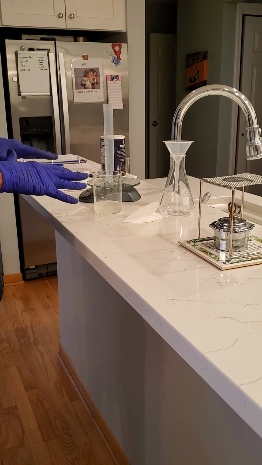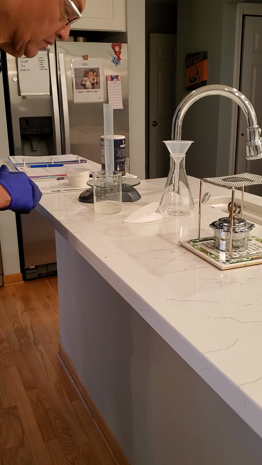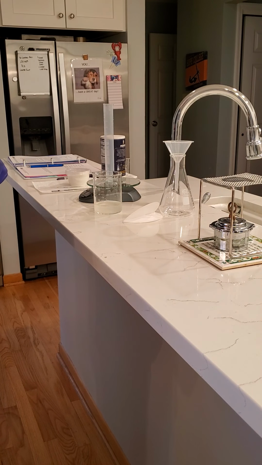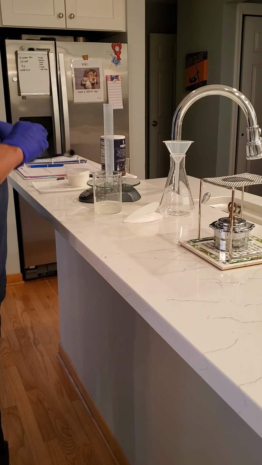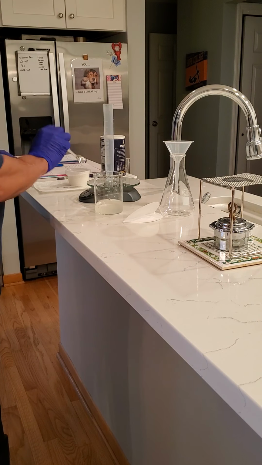So we're going to make a saturated solution of sodium chloride in water, after we know that all the precipitate is as much dissolved as possible in that amount of water. Okay, so we'll let that stir and let that sit for a few minutes, and we'll come right back.